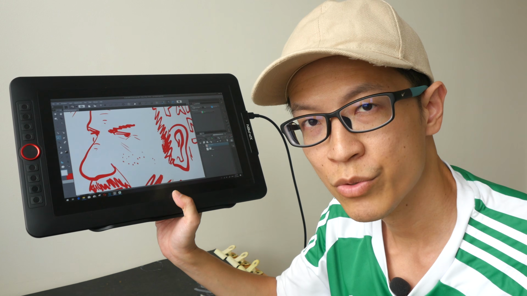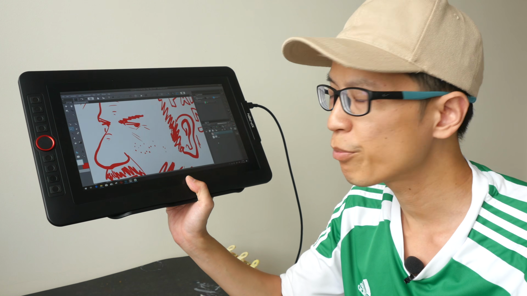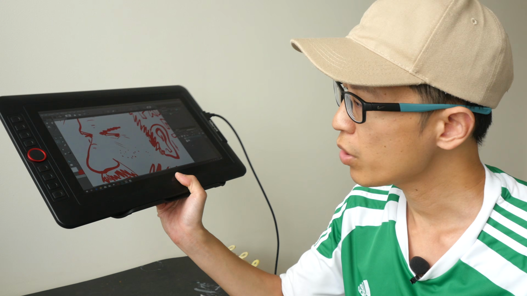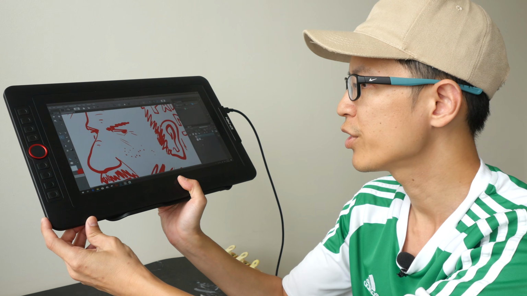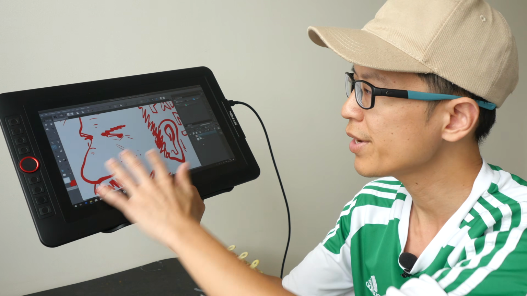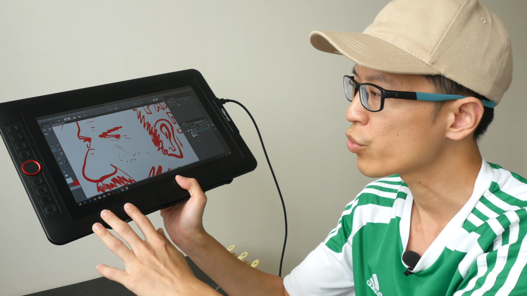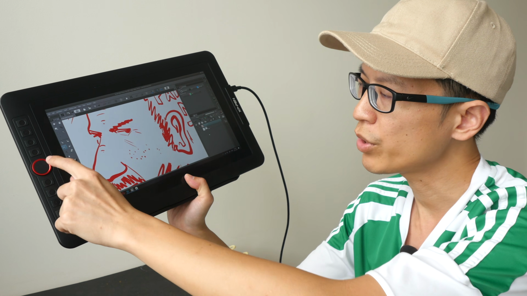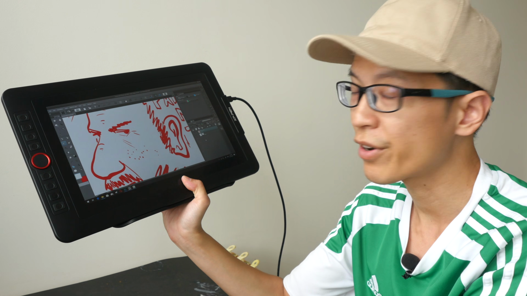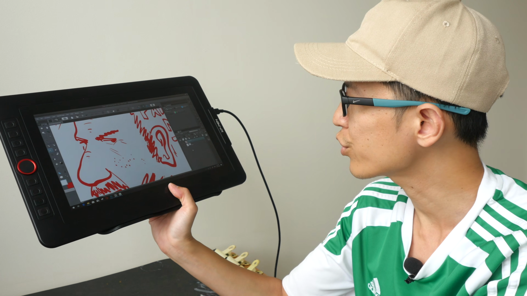Right, to conclude this review, let me just run through the list of pros and cons. Build quality is fantastic. I like the design, I like the rounded corners, bevel edges, the matte surface, body, and the screen, which is nice to draw on. There are 8 physical shortcut buttons and a wheel. They work really nicely and are very customizable to your satisfaction.